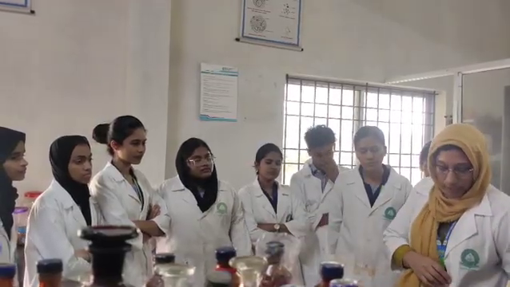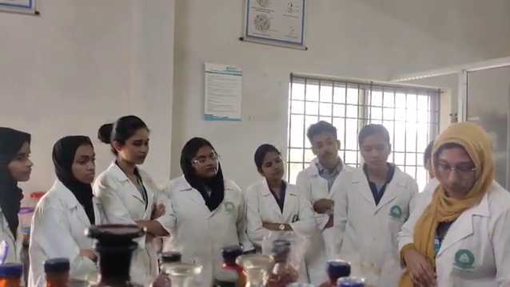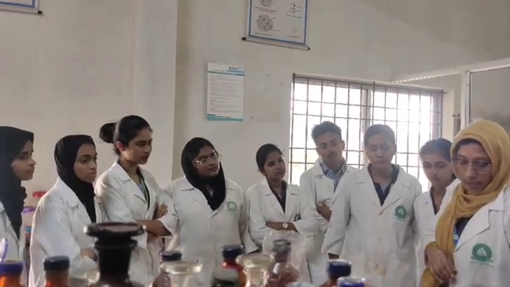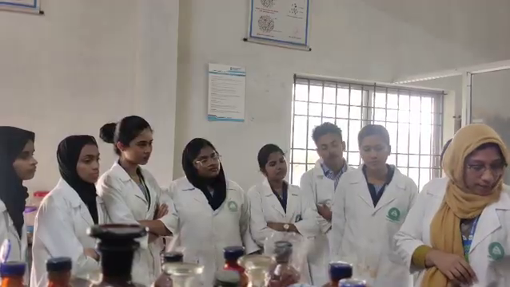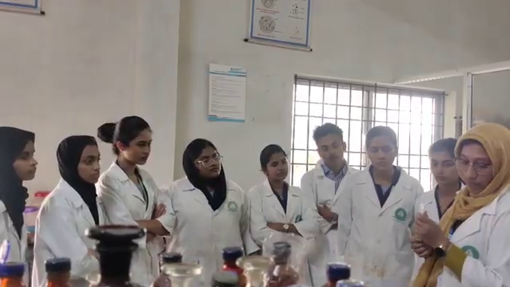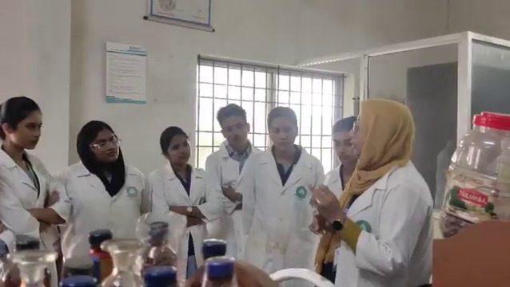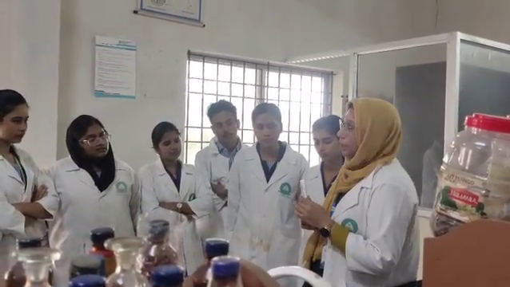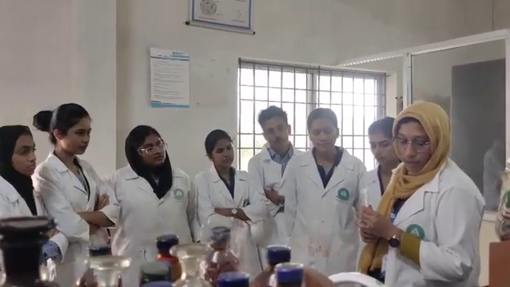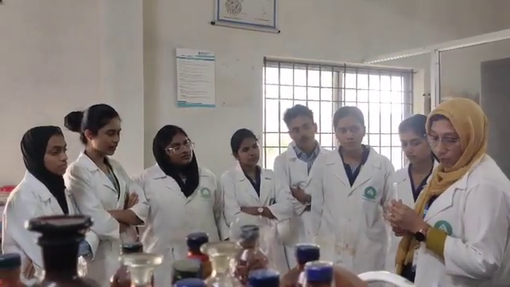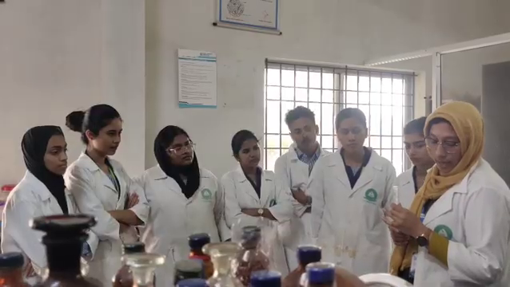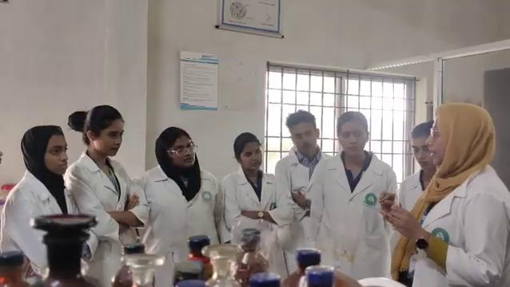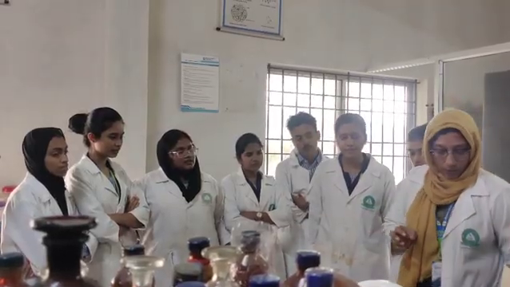the test for acacia. To a 10% aqueous solution of the drug, add 3 ml of lead acetate solution. Then a white precipitate will form. That white precipitate confirms the presence of acacia. So to confirm acacia, we add 3 ml of lead acetate solution to the 10% aqueous solution. This test confirms the presence of acacia.